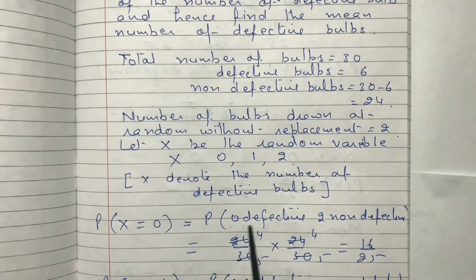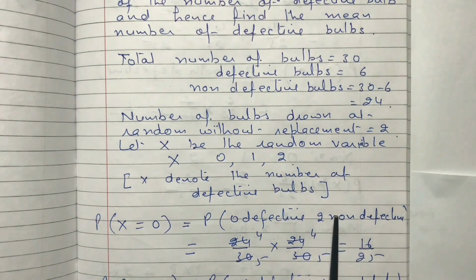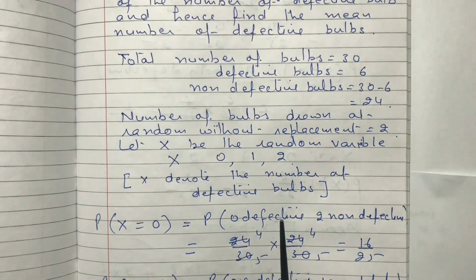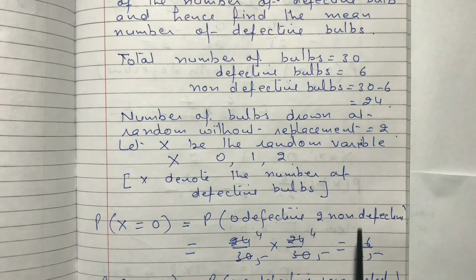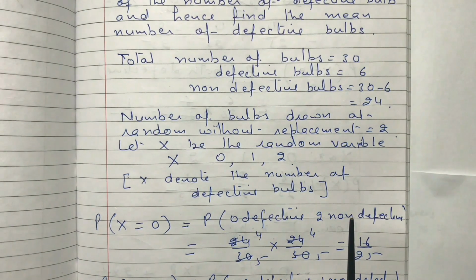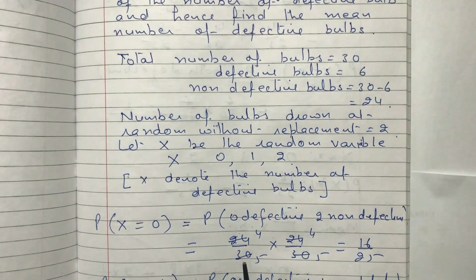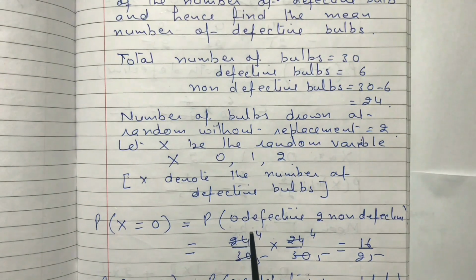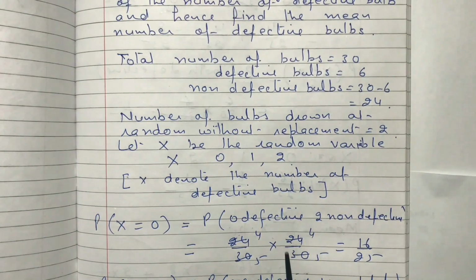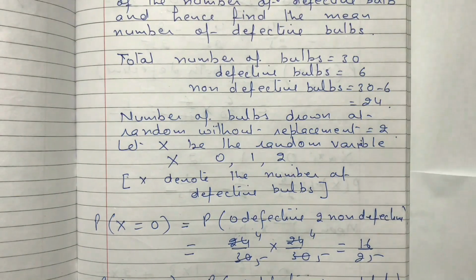It means probability 0 defective and 2 non-defective. जो हमने 2 बल्ब्स निकाले उसमें कोई डिफेक्टिव नहीं था, दोनों के दोनों नॉन डिफेक्टिव थे. एक नॉन डिफेक्टिव बल्ब आने की प्रोबेबिलिटी क्या है 24/30 because there are 24 non-defective bulbs. So probability is 24/30 and दूसरे वाले की भी क्या आएगी 24/30. Multiply it, you will get 16/25.